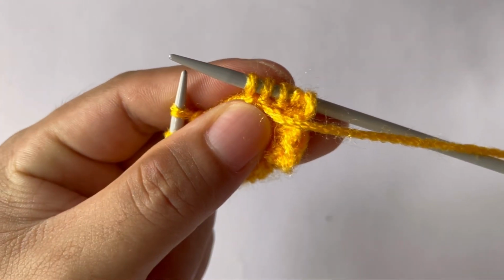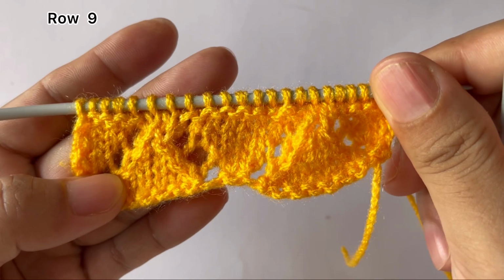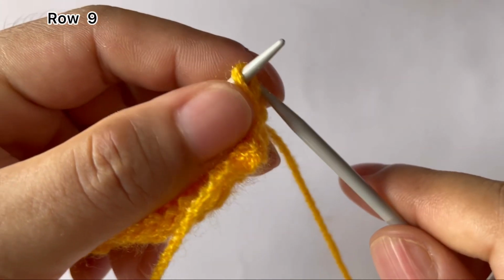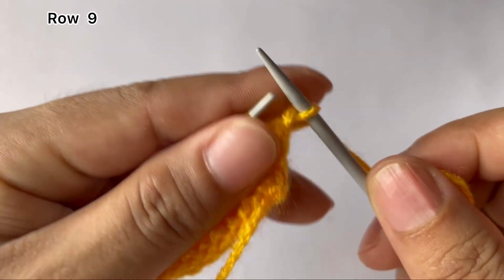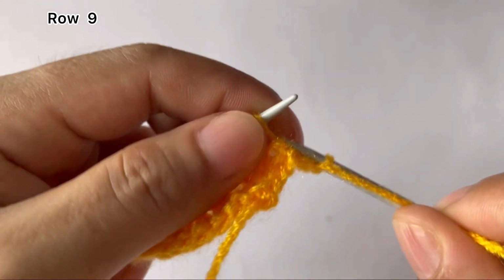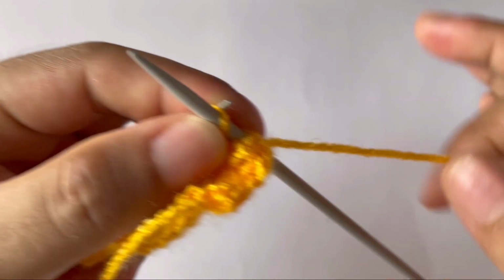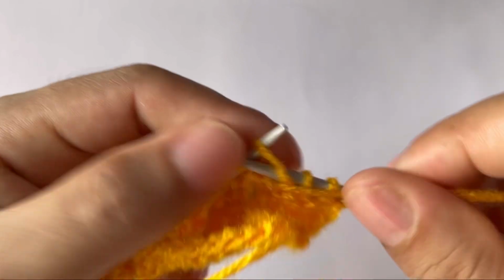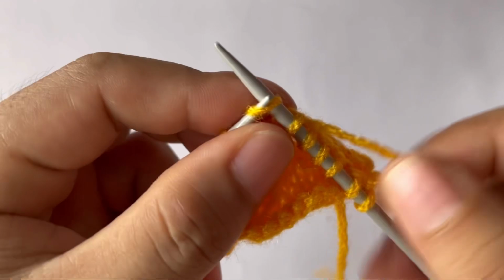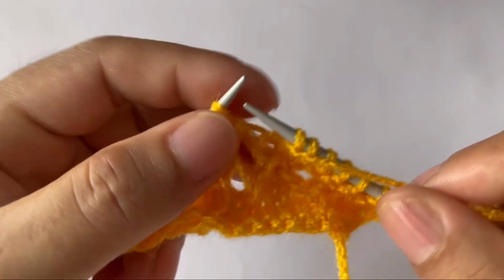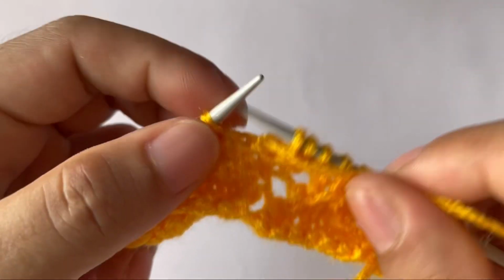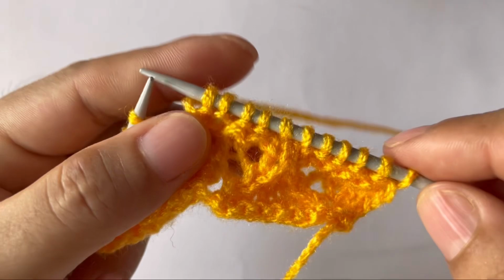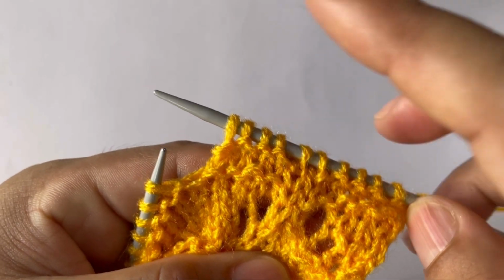Purl all stitches. Row 9: edge stitch, knit through the back loop and start the repeat from here. Purl 4, purl 4, knit 2, purl 4. That's the repeat. Purl 4, knit 2, purl 4.